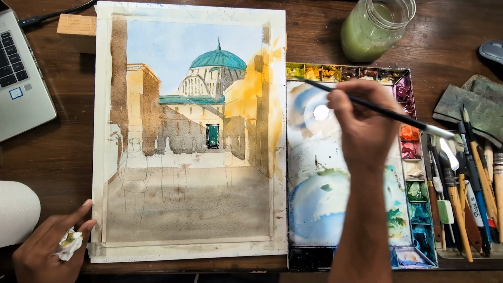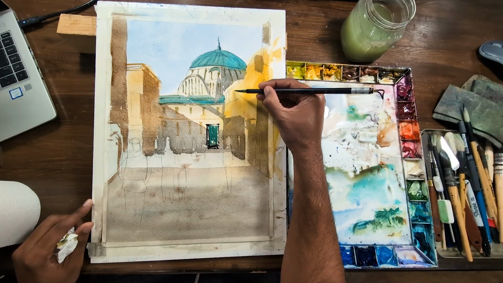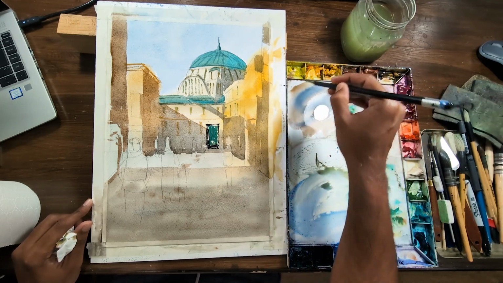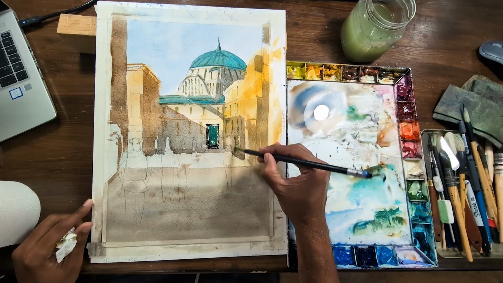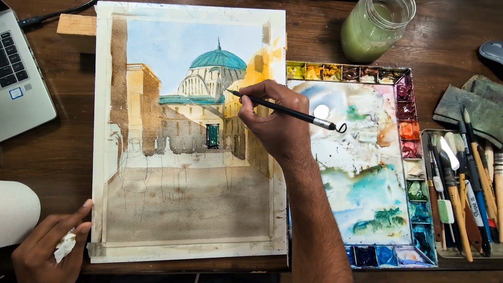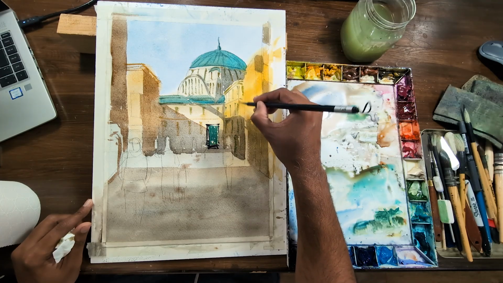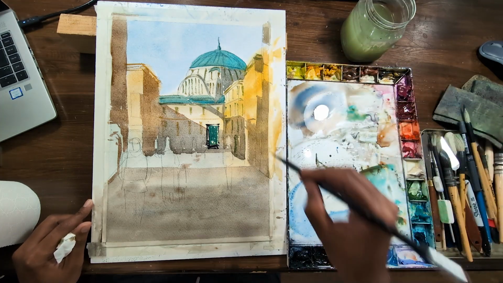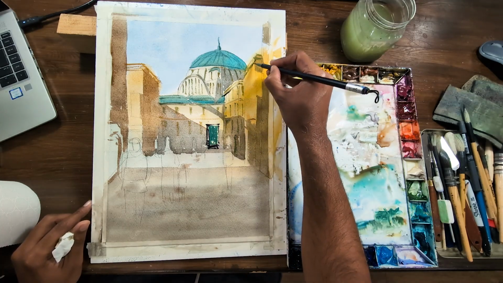Let's come over here. Some suggestions of windows. Second floor. Same thing over here. Some shadows as and where it's needed.